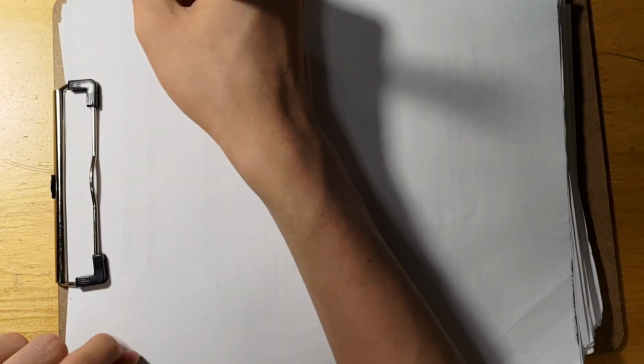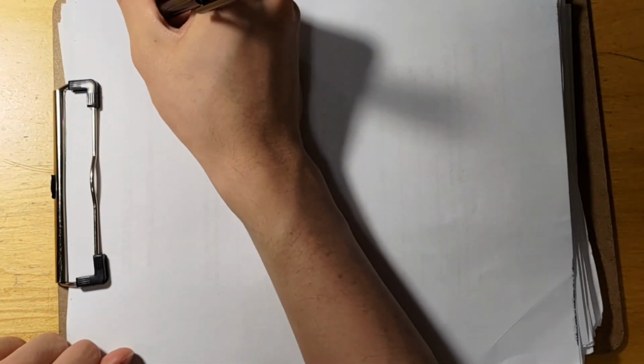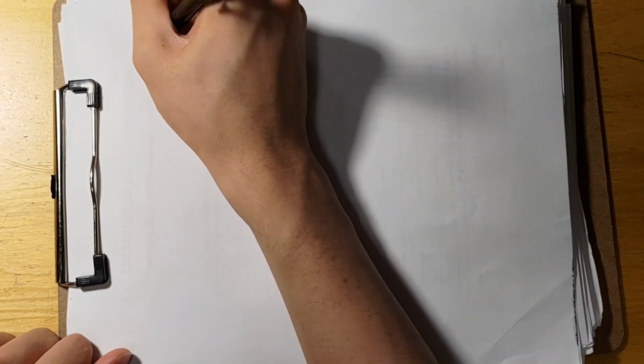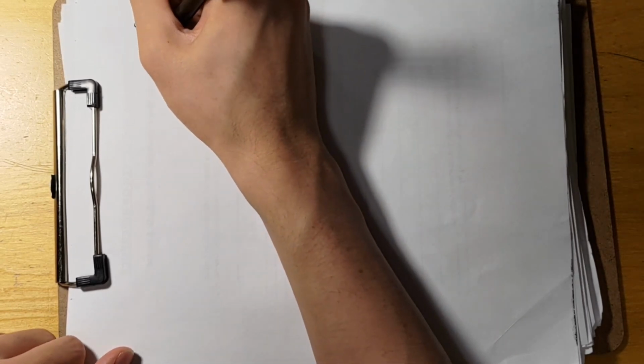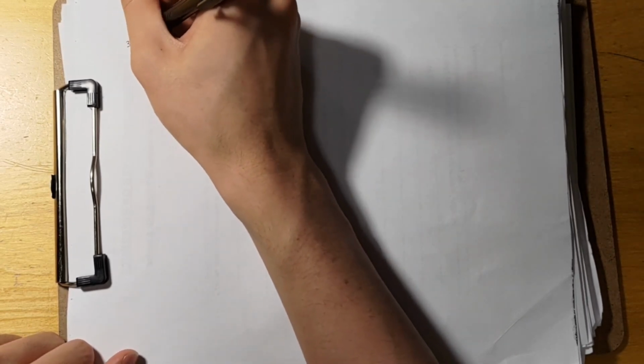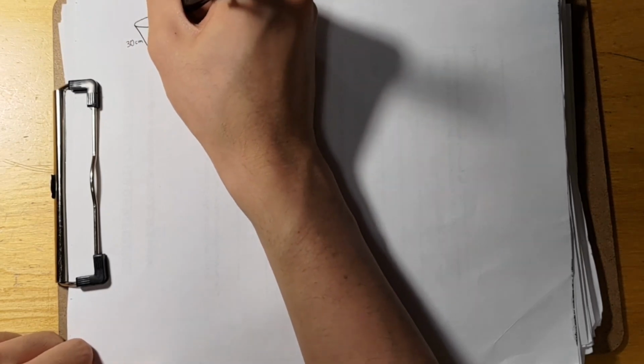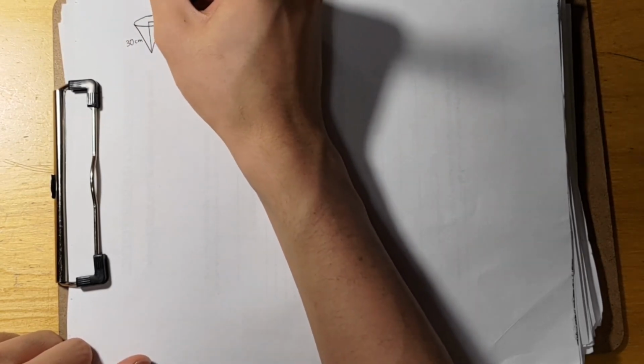Our last question is a little bit harder than the other one, so we're going to do it on a piece of paper. Let's start by drawing our conical flask. This helps us visualize a bit. So it's a cone, and we know the height is 30 centimeters. We know the diameter is 20 centimeters, so the radius must be 10 centimeters.